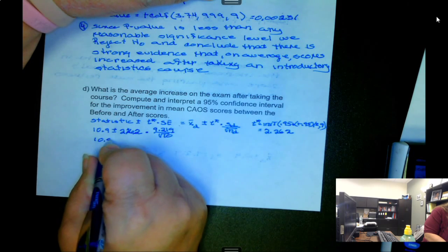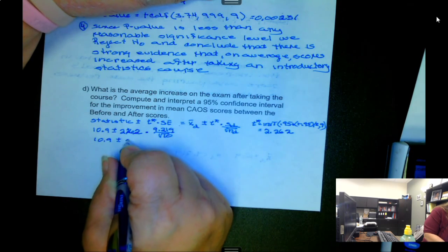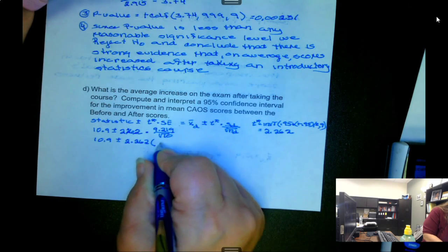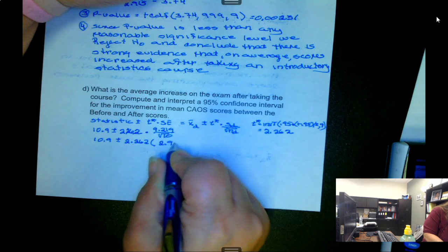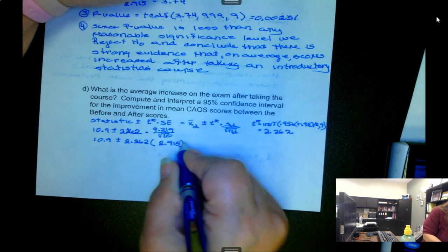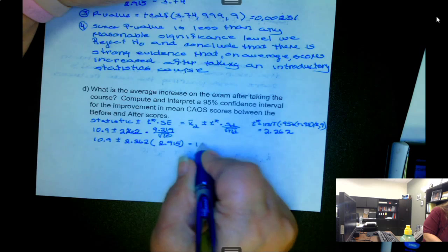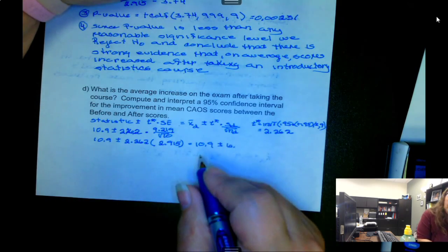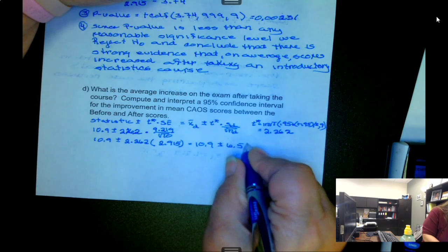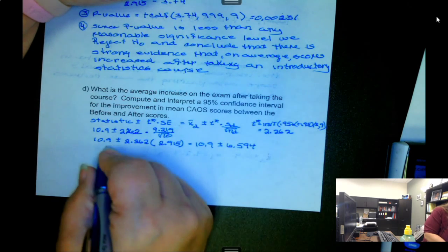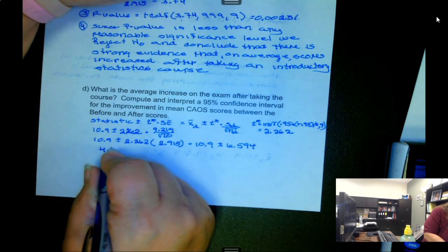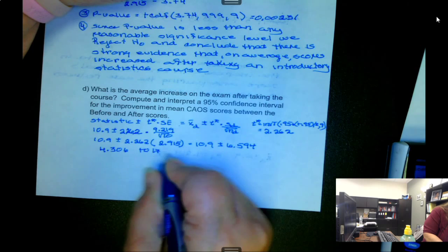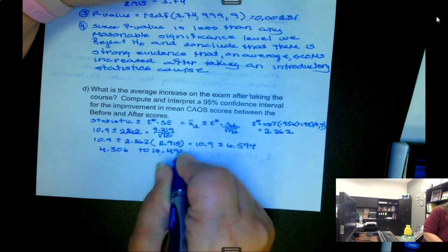So it's 10.9 plus or minus 2.262 times 2.915, which gives us 10.9 plus or minus 6.594, which gives us an interval of 4.306 to 17.494.